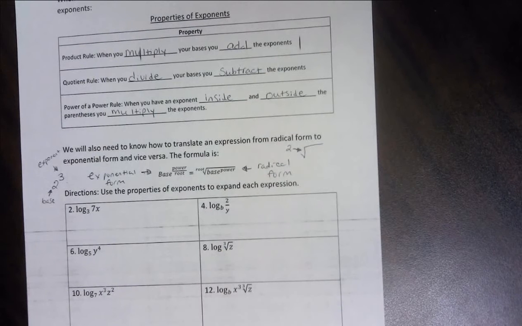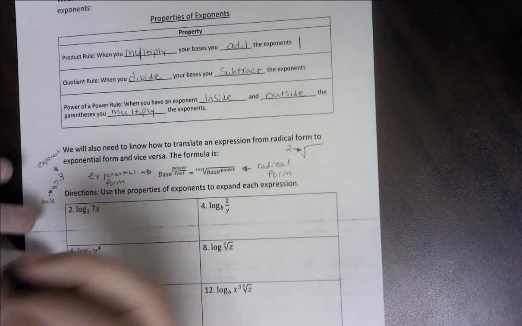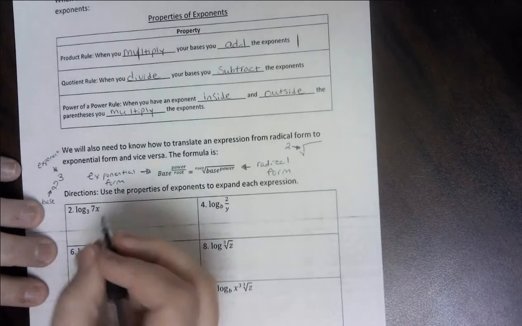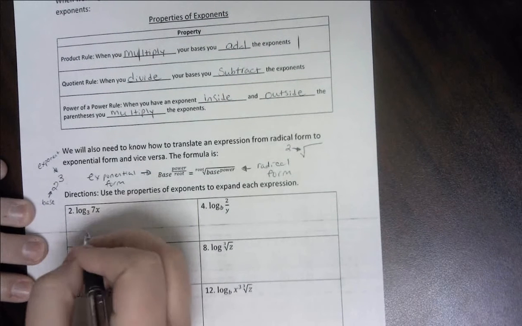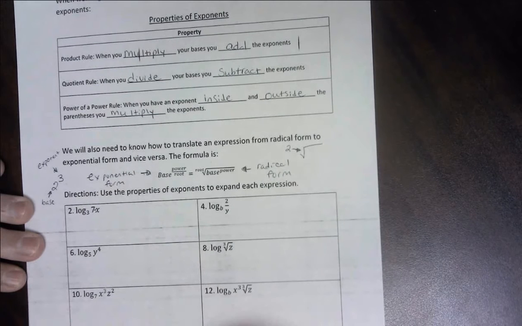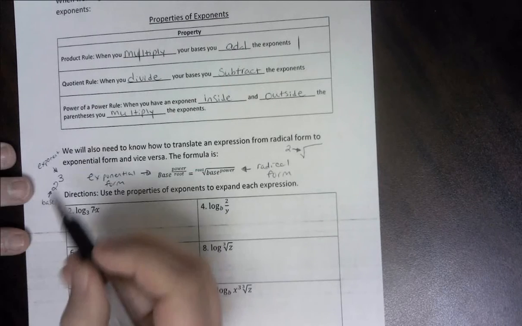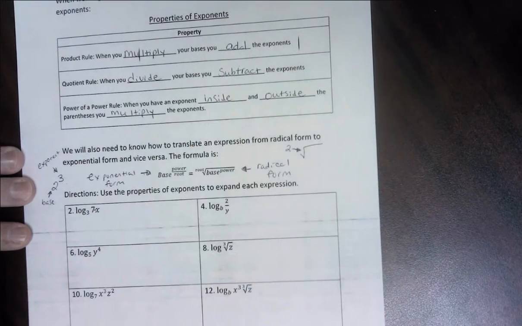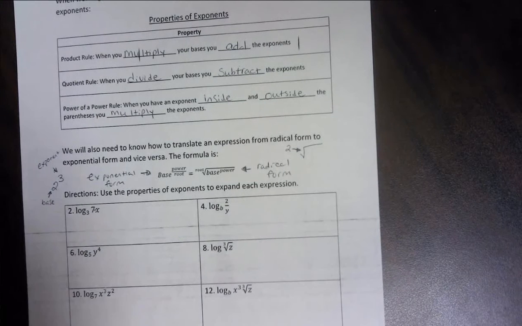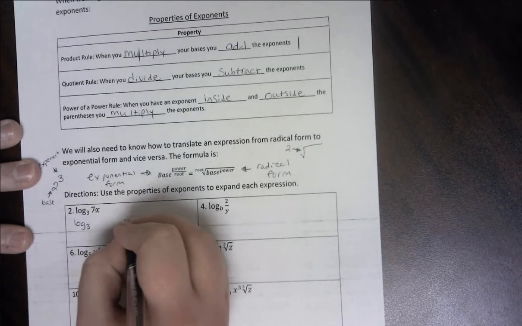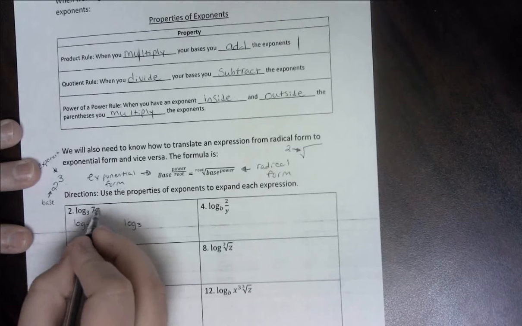The directions are going to ask us to use the properties of exponents to expand each expression. When we expand this, we're going to want to give everything this logarithm with the base of 3. We notice that between the 7 and x, since they're right next to each other, that means that they are multiplying. Now, since logarithms are exponents, we need to use our exponent rules. When you multiply your bases, you're supposed to add those exponents together. So when we break this apart to be in logarithmic form, we're going to write our log base 3 twice because we've got a 7 and an x multiplying together.